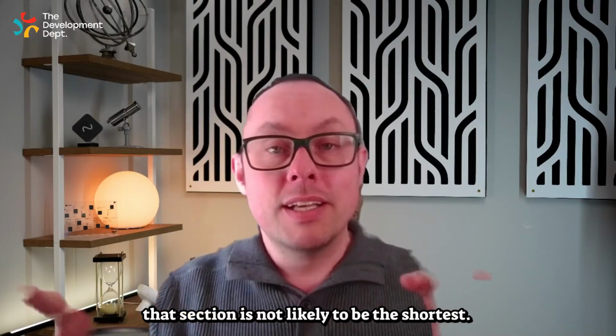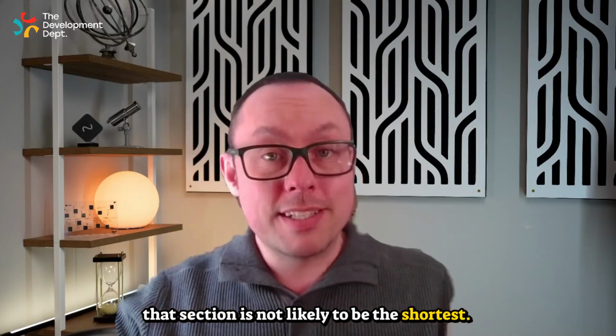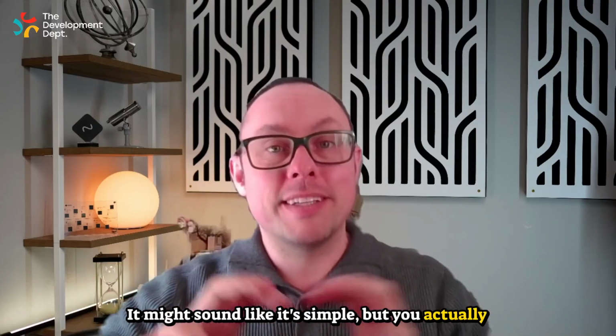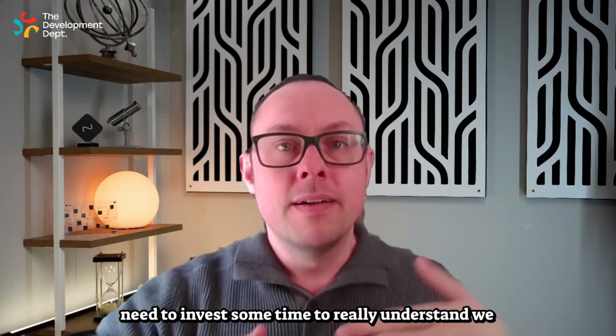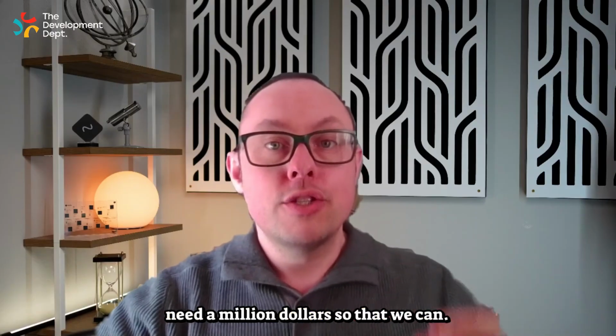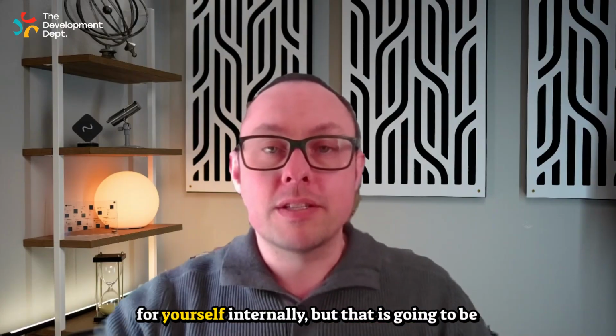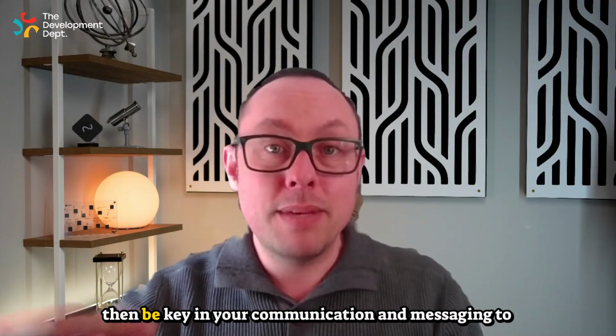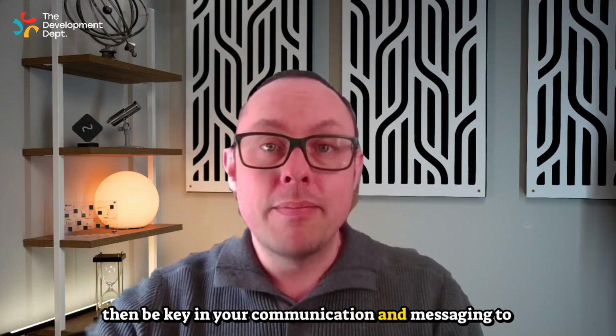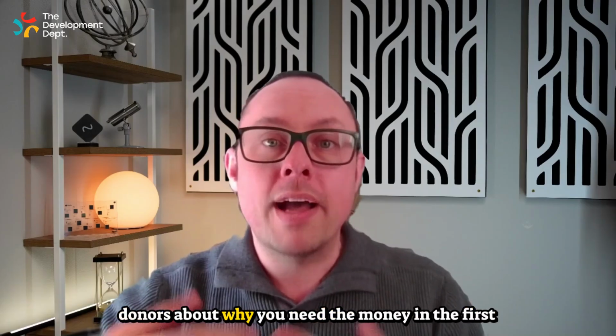So that section is not likely to be the shortest. It might sound like it's simple, but you actually need to invest some time to really understand why we need $1 million, so that we can start to provide a value proposition, not only for yourself internally, but that is going to be key in your communication and messaging to donors about why you need the money in the first place.